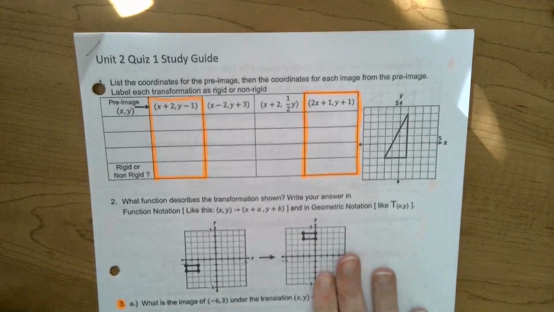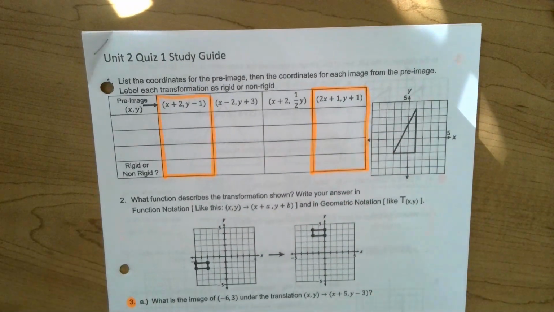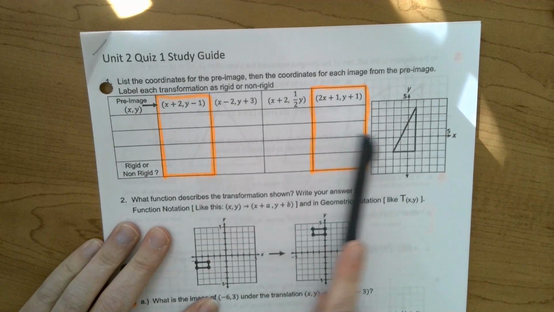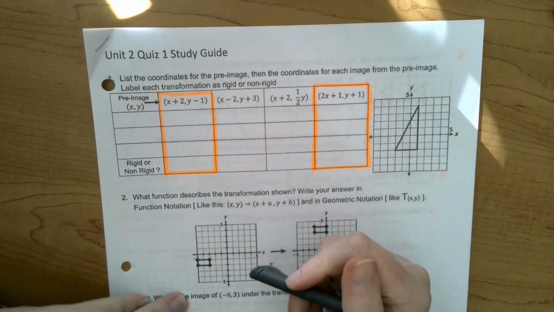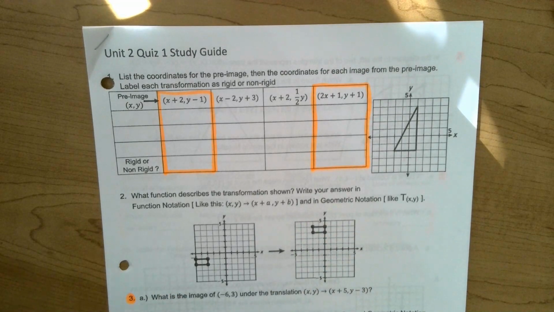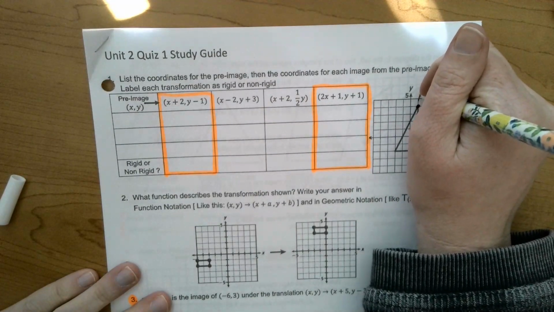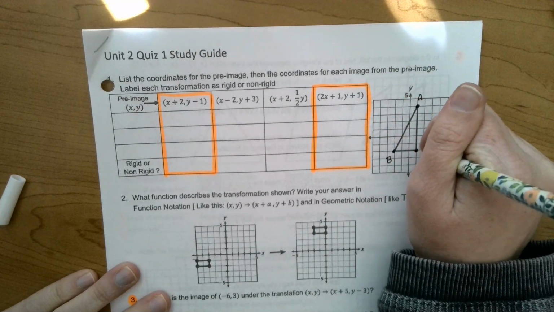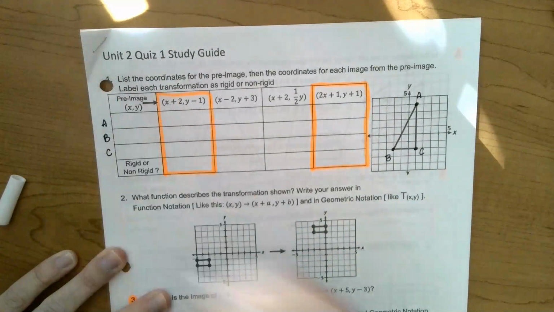All right, so let's look at number 1. We have this figure, and this is our pre-image, and we are going to transform it according to these rules, and we're going to label each transformation as rigid or non-rigid. So first thing I want to do is get the coordinates. Let's call this coordinate A, coordinate B, and coordinate C. So A, B, and C, we're going to label here.